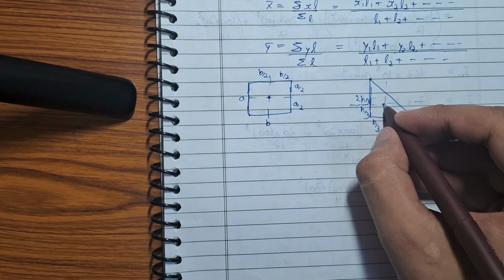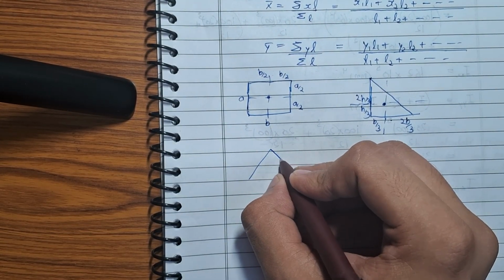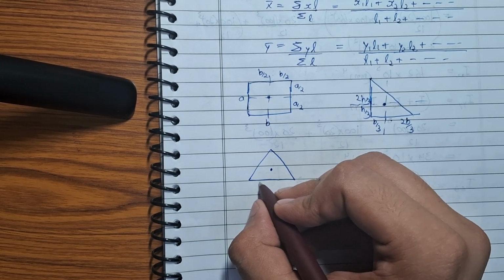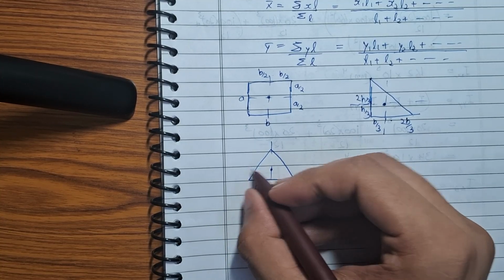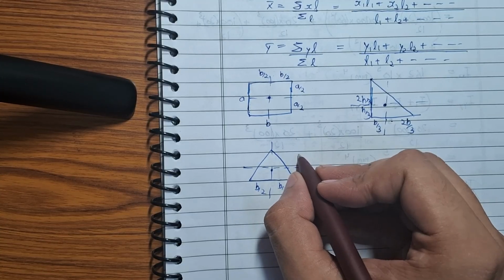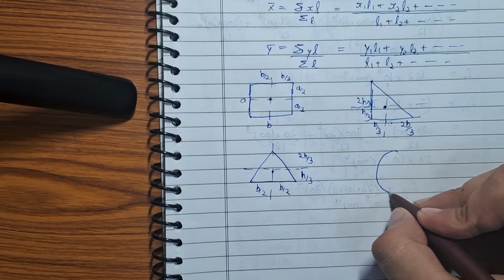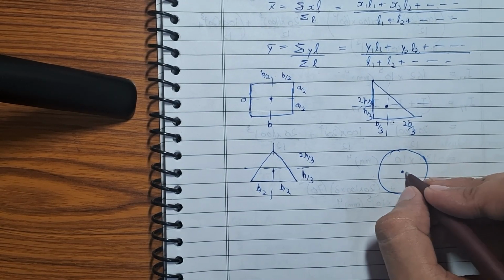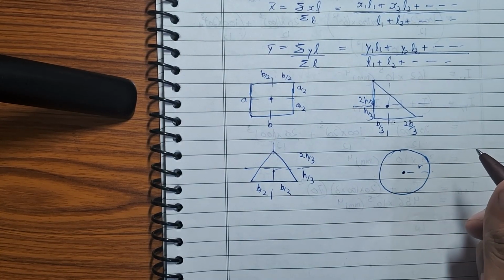And similarly you can locate it for a triangular lamina of general shape. This would be b by 2 and this will be b by 2, and for the height it is going to be h by 3 and 2h by 3. And for a circular lamina, or if it is a lamina, so refer to it as a disc, the geometric center is actually the center of that circle itself.